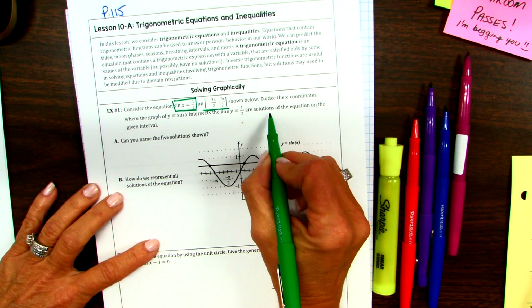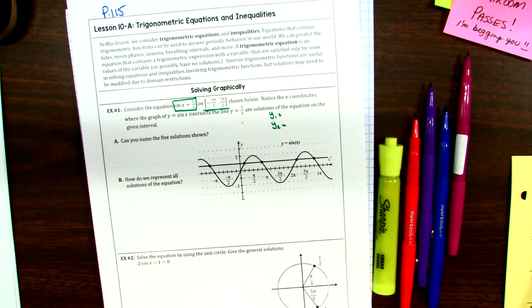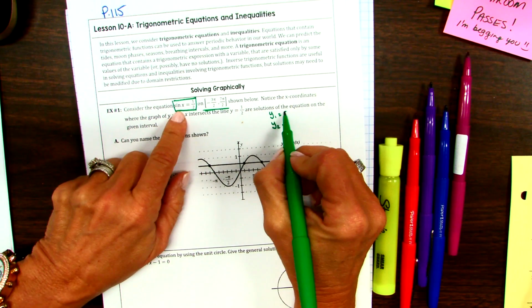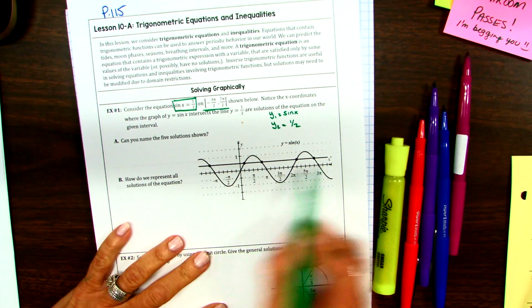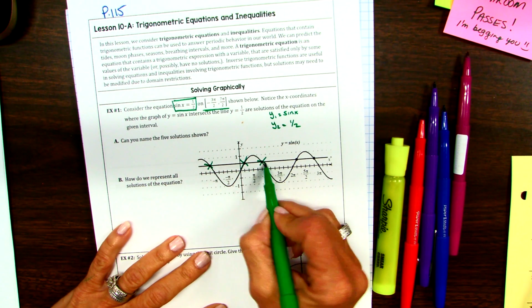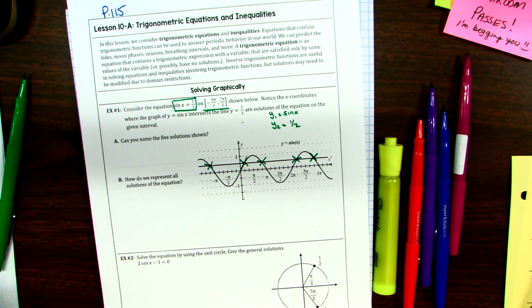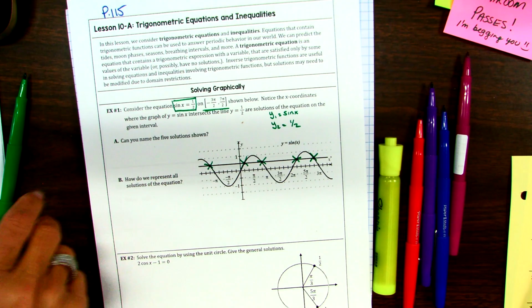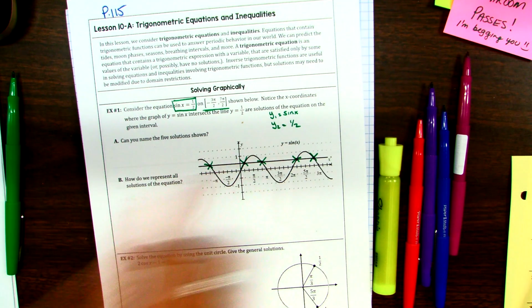This is a graphing calculator screenshot, where sine x is one side of the equation, 1/2 is the other, there's the 1/2, there's the sine, and then the intersection function was used to find where the solution is. So intersection on your calculator is an awesome way to solve any equation. You just put one side in and the other side in and use intersection, that'll give you the solution. And it says there are 5 solutions here.